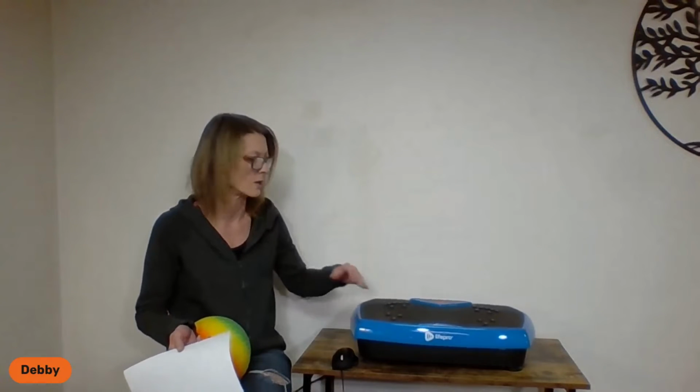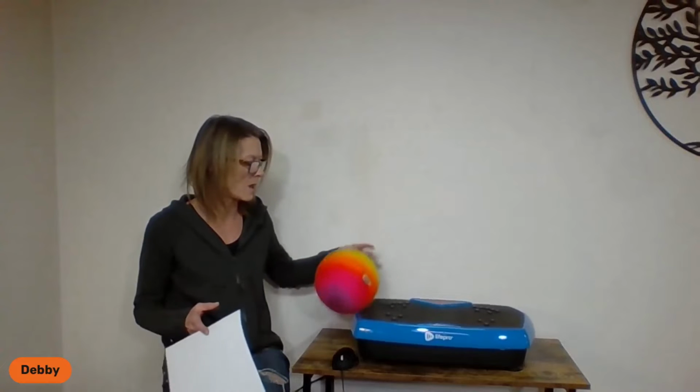Think like a teeter-totter. The more compact the plate, the shorter the plate, the less amplitude. But you can also adjust amplitude by the position of your feet or hands. For those of you that have watched any of my training sessions, the wider you stand, the more movement you get. I'm going to put the ball on here for a visual.